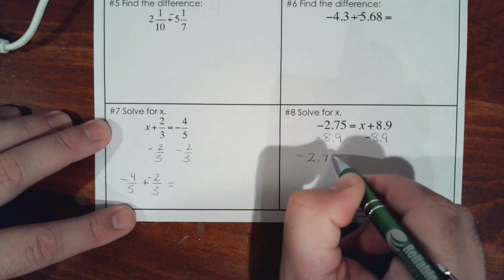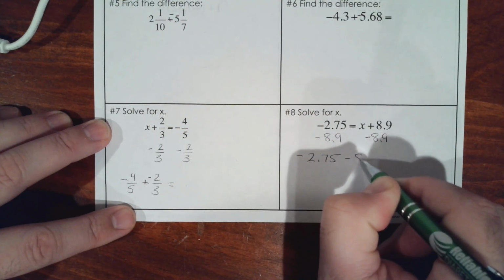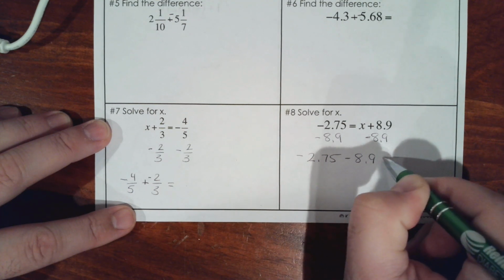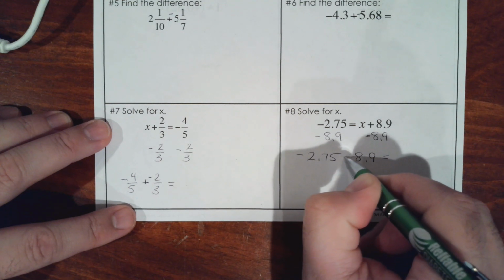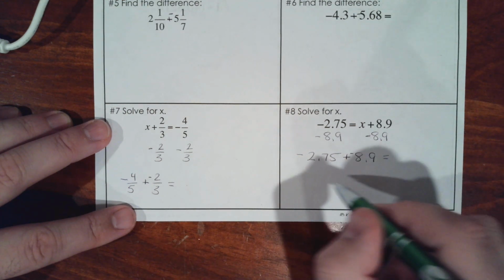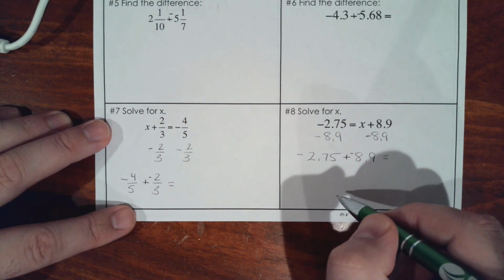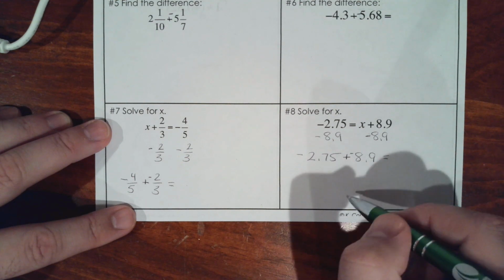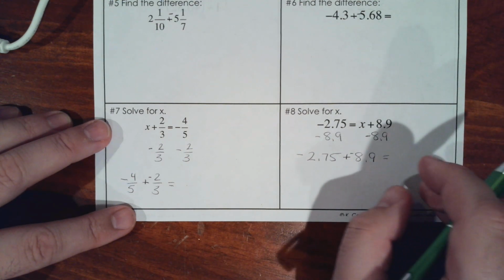So I have negative 2 75/100 minus 8 9/10. Change this to be plus a negative. And now I'm adding two negatives together. So I would just line up the decimal points, line up the decimal place values, and then find my answer and make sure my answer is negative.